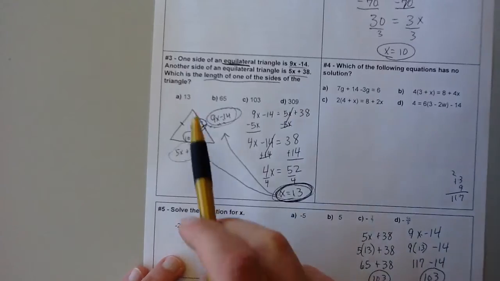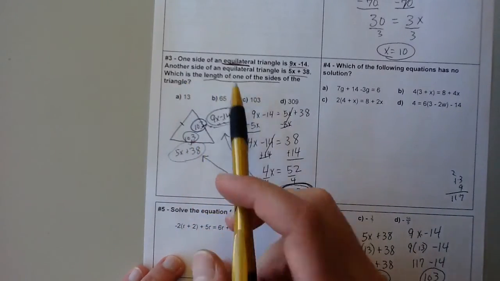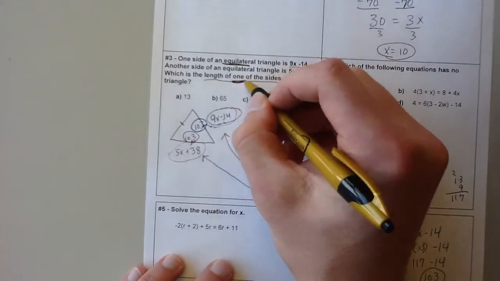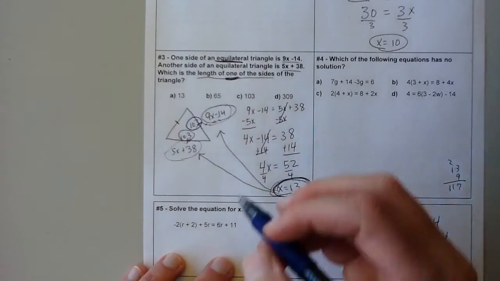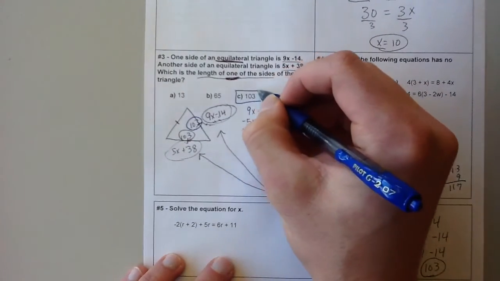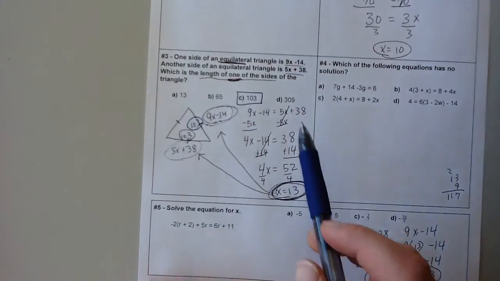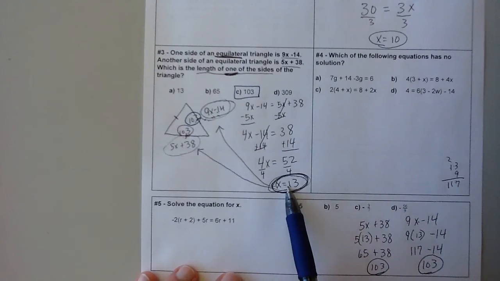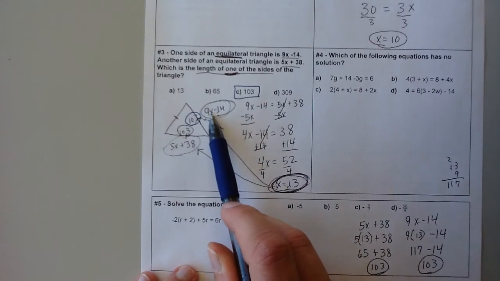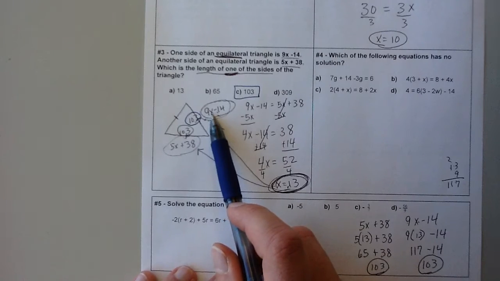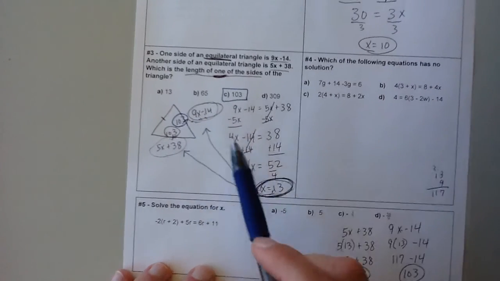But the question asked me, what is the length of one of the sides? 103. Okay, so set up your equation, solve for x, take x and plug it into one of the expressions for the sides, and that will give you your side length of the equilateral triangle.